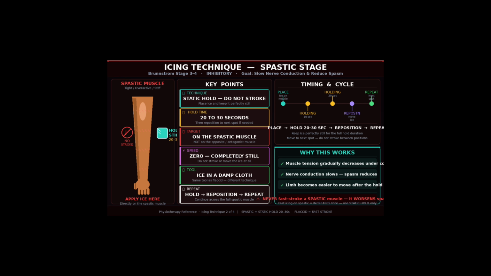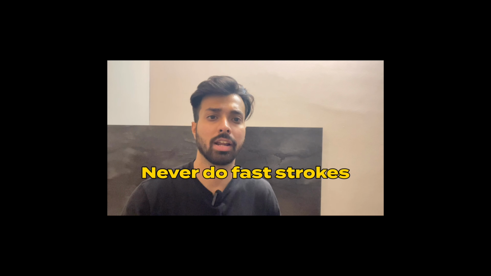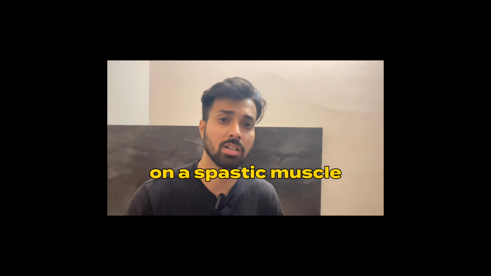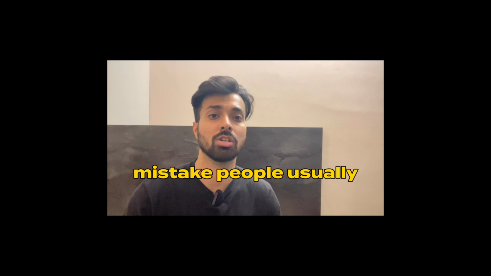Speed very slow. Place the ice on the muscle and hold it there. Hold for 20 to 30 seconds. No stroking, no movement. Just place it. This slows down nerve conduction. The muscle relaxes. Never do fast strokes on a spastic muscle. This is the biggest mistake people usually do at home.